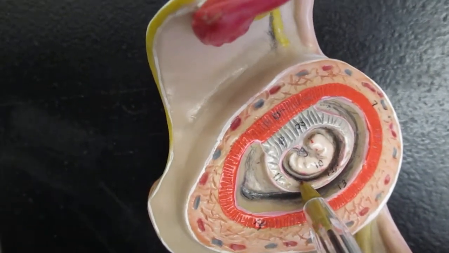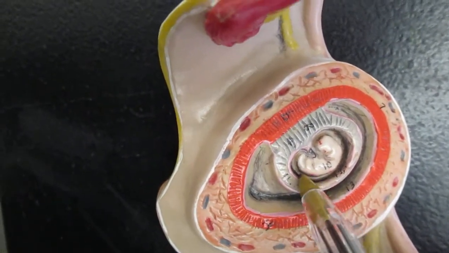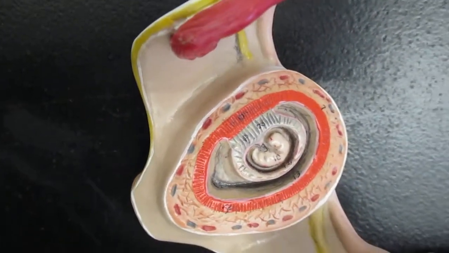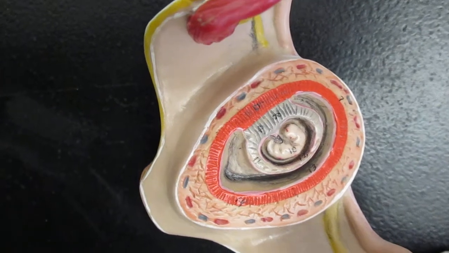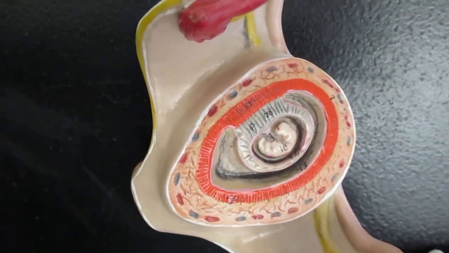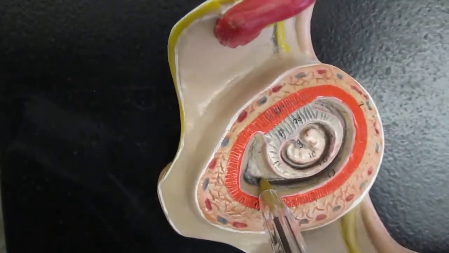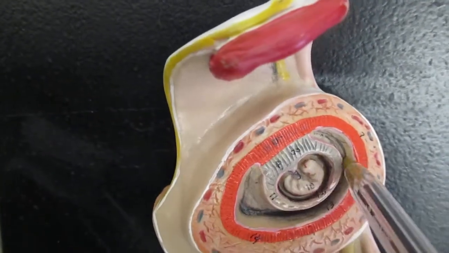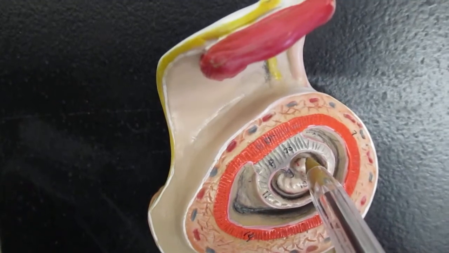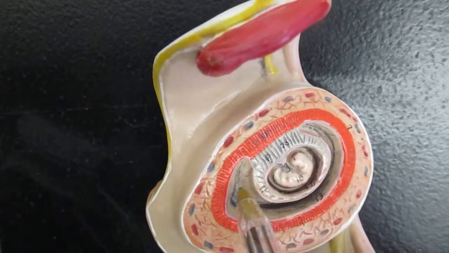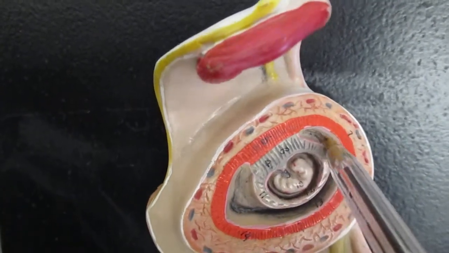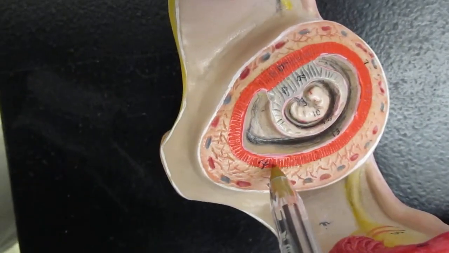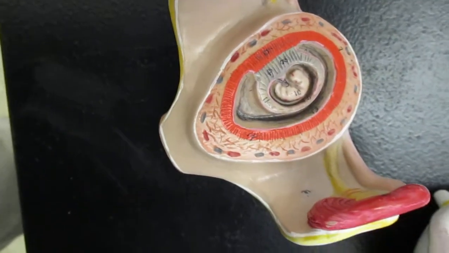Amnion, amniotic cavity. And let's see, we have the extra embryonic cavity right here. Right here is your amniotic cavity, and right here is your extra embryonic cavity. And the chorion is right here. So we're finished with this first one.